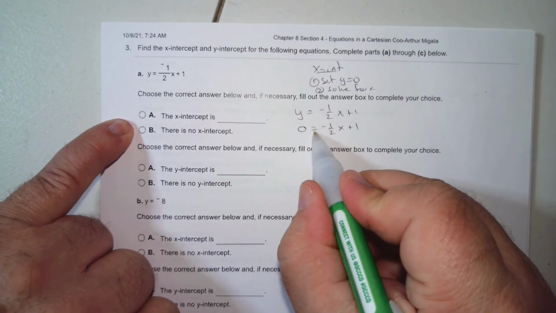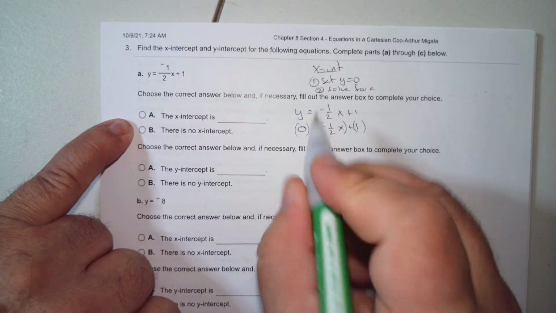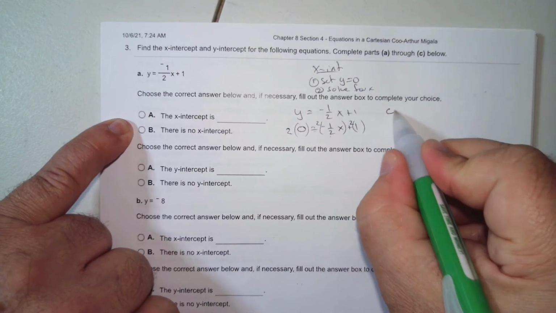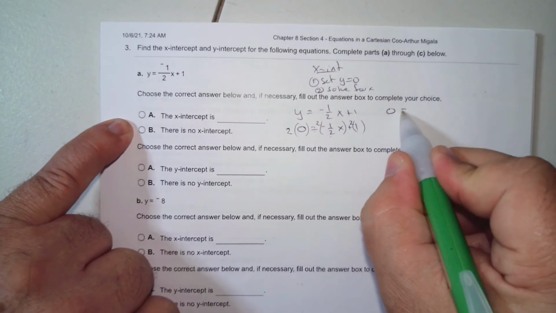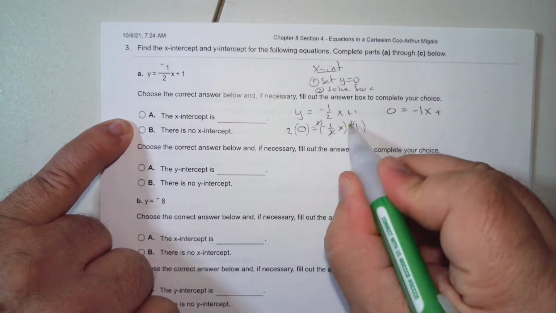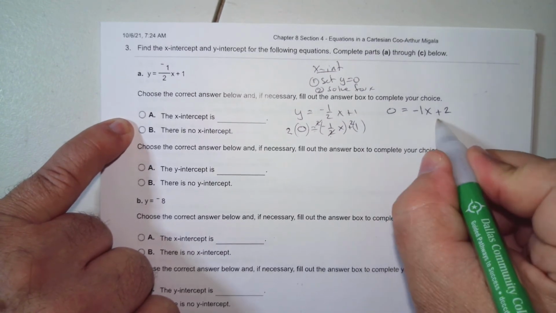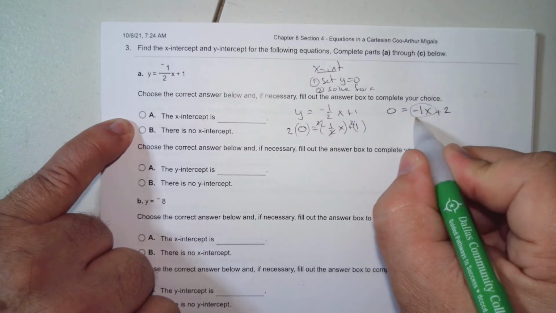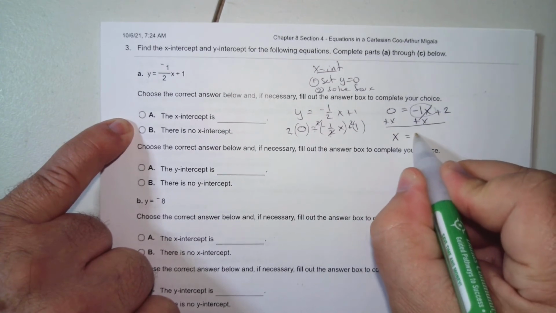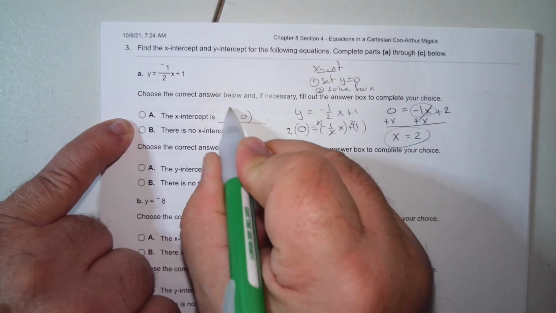Since we have a fraction and an equal sign, multiply each term by the LCD, which is the bottom number. 2 times 0 is 0, equals, the 2's cancel, so it's negative 1x, plus 2 times 1 is 2. So I'll move this one over, add x to both sides. X is equal to 2. So my x-intercept is at (2, 0).